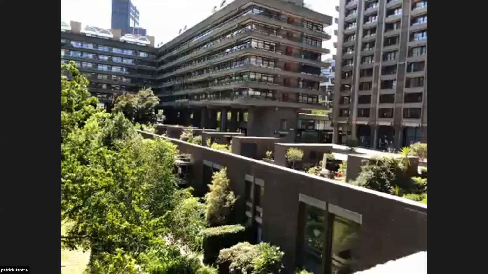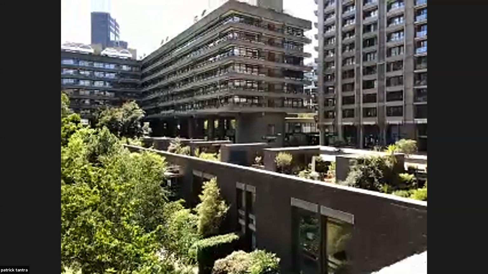Then a lot of the architects tested this idea. So I just want to pay particular attention to that, because now what Patrick is doing is exiting the Barbican through the station, and he doesn't really need to go to the street level, which is quite unique.